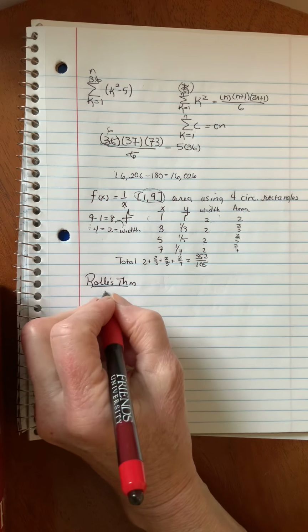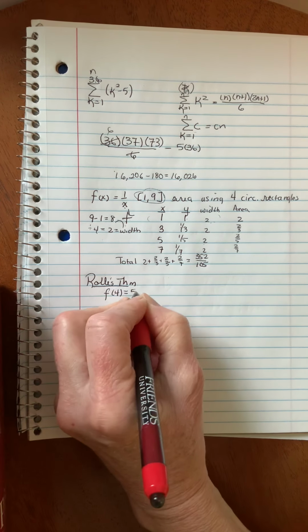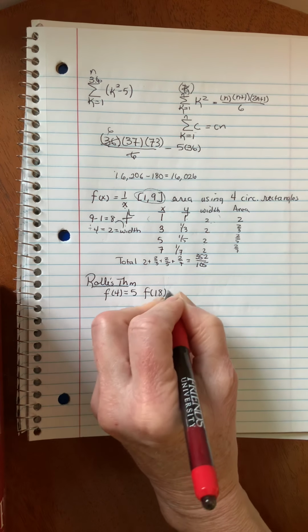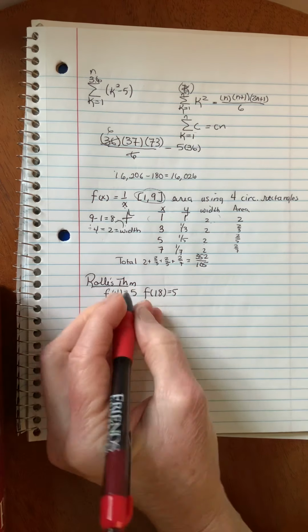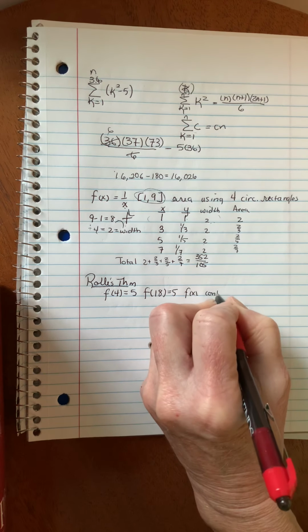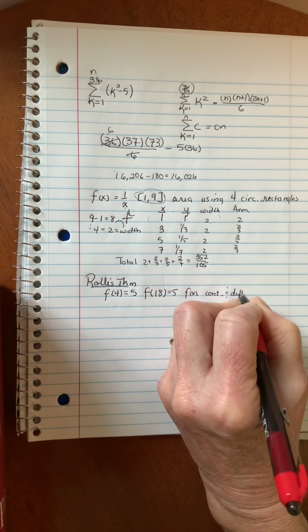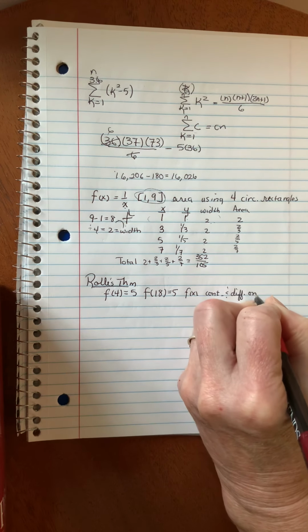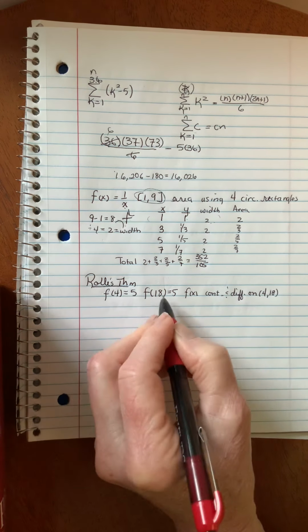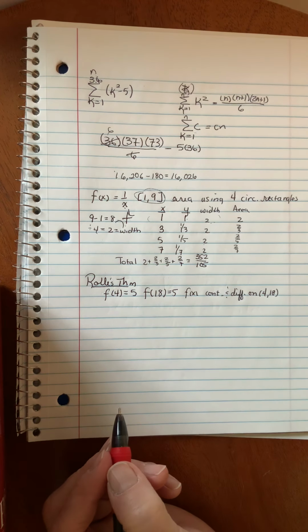So the problem I've got is f of 4 is equal to 5, and f of 18 is equal to 5, and f of x is continuous and differentiable on an interval from 4 to 18. Those are the x values here. So what can you say is going to happen to the function somewhere in there?